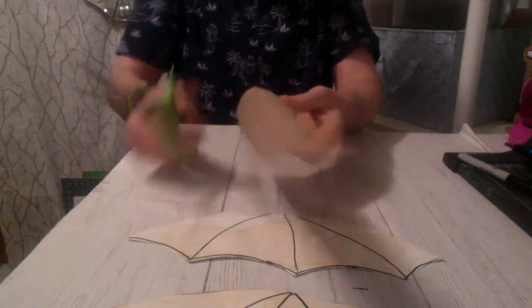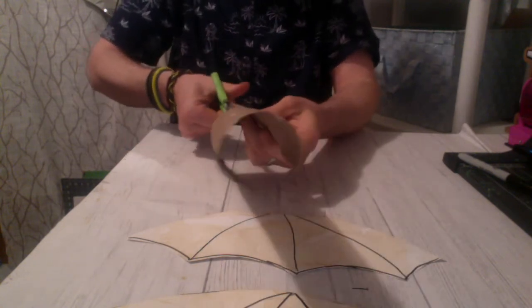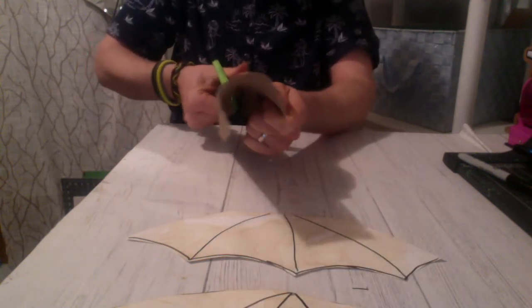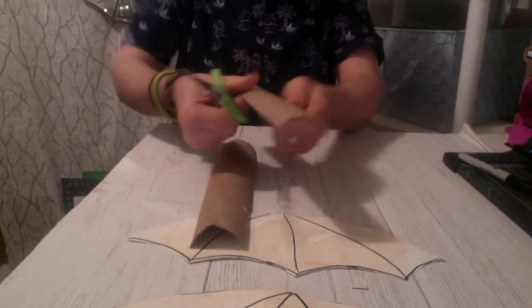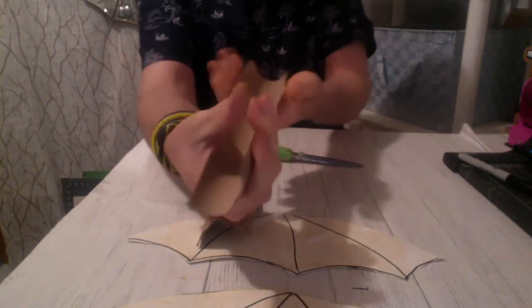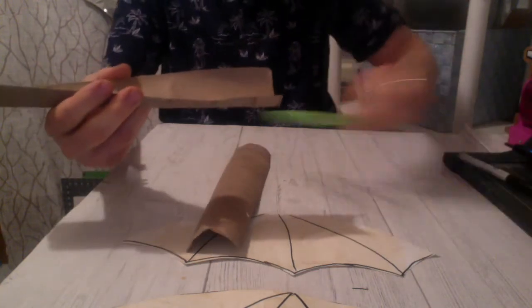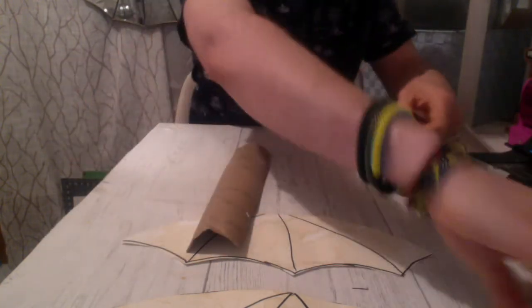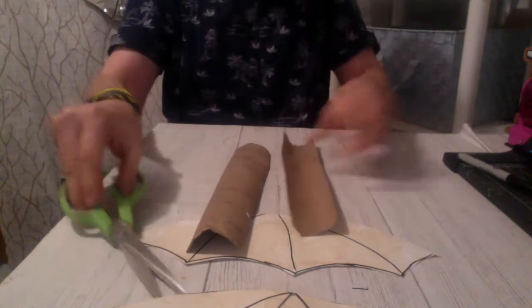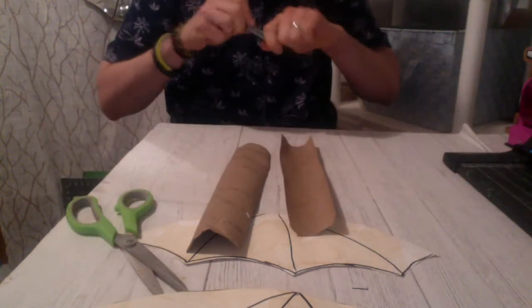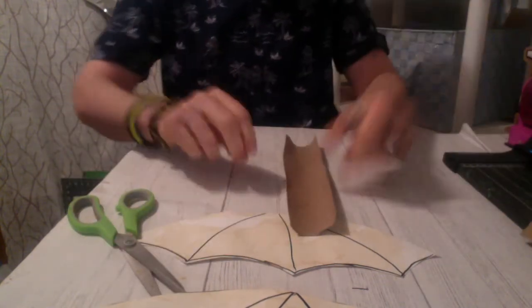I think I'm going to cut the other side as well. And I love how this is kind of curved because it'll cradle the person. And now what I'm going to do is draw what I remember the framework to be.